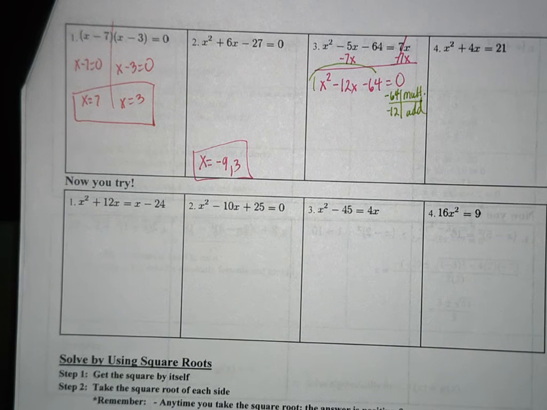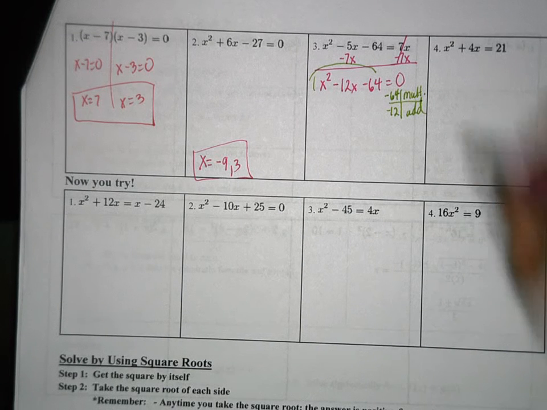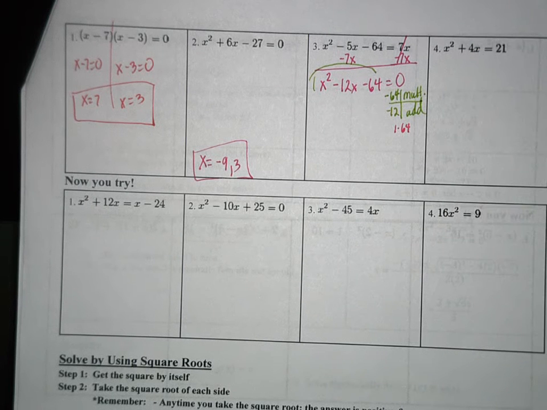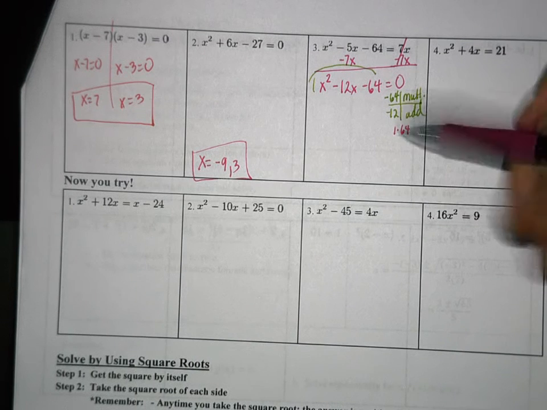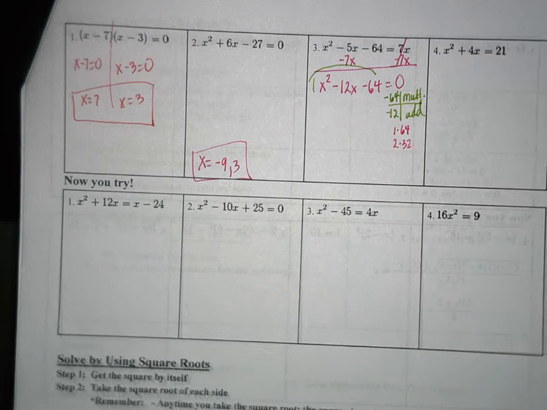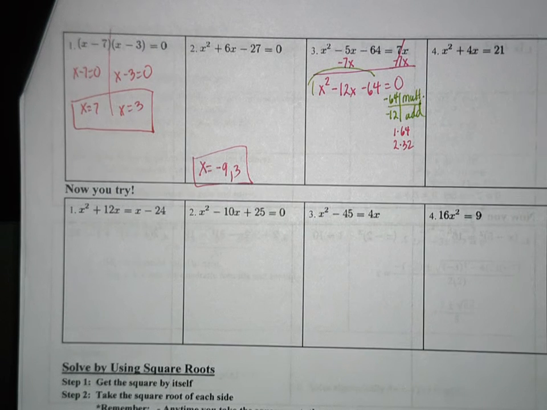Whenever I'm unsure, I start with the number 1 and I start working through all the different numbers that multiply to be 64, and I do it in a sequence so I don't miss anything. So 1 times 64, but that doesn't make 12. Okay? 2 times 32 also can't add to make 12.